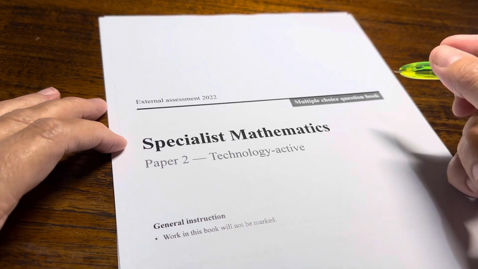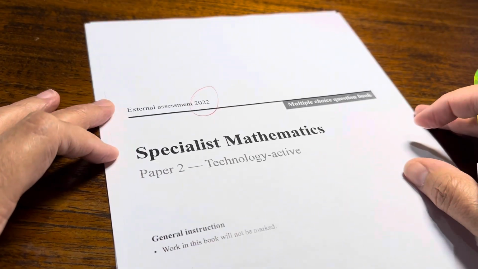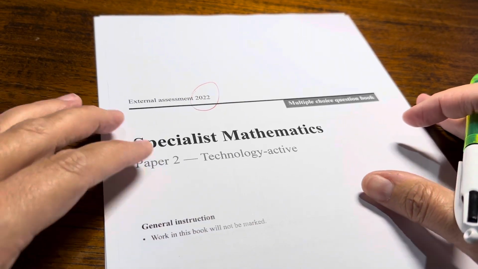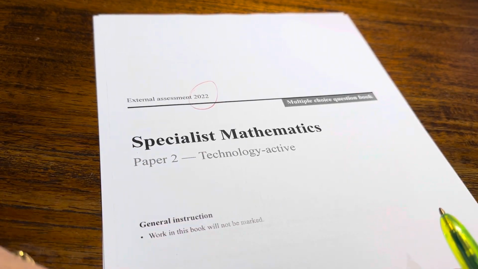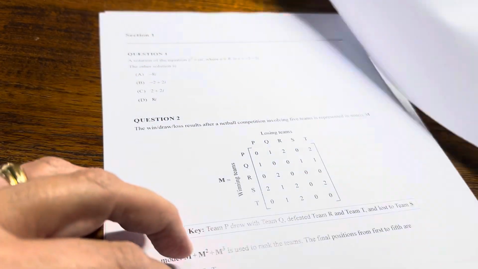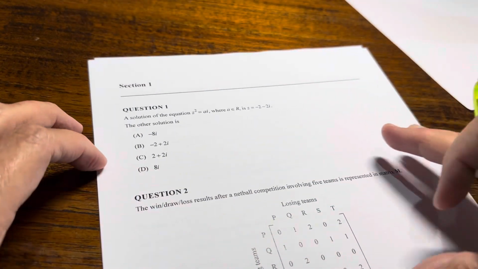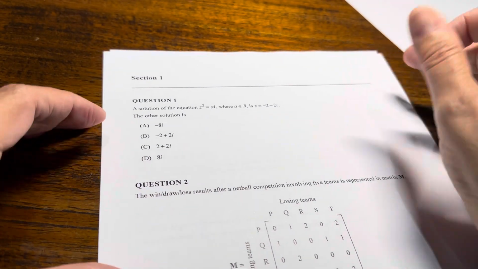Okay, we're going to do the 2022 paper. We're going to be looking at the multi-choice for Tech Active, just questions 1 to 5 in this video. So now the first question, I'll put it up. It's better if I do that so you can see it.